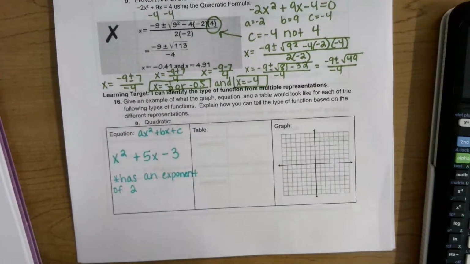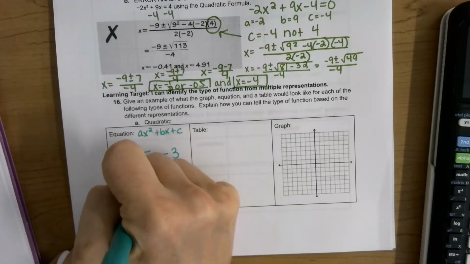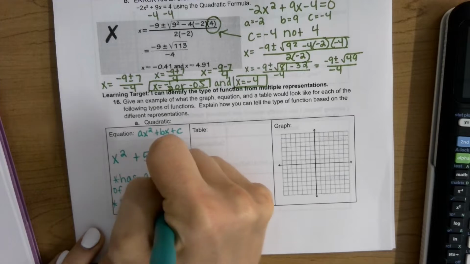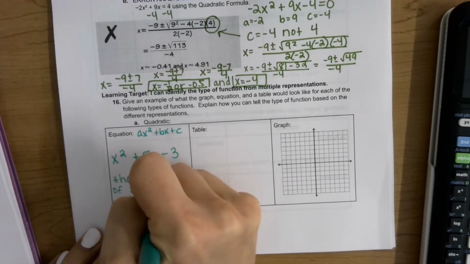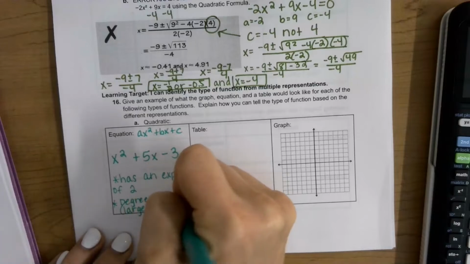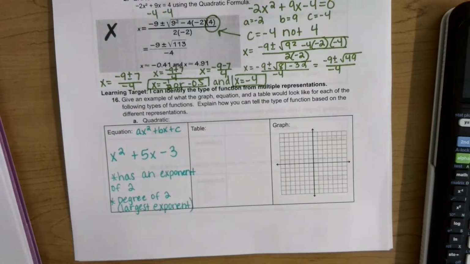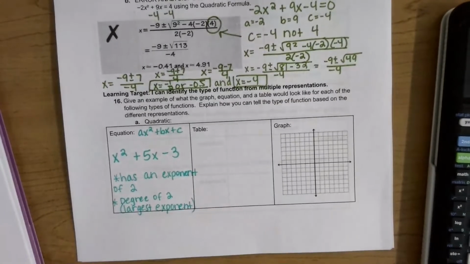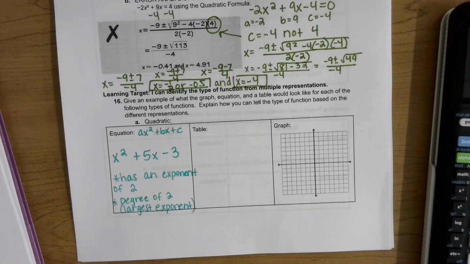We also call this a degree, the largest exponent, degree of 2. 2 is the largest exponent. So it can't be like x cubed, that would be a cubic function. So it has to have x squared, with squared being the largest exponent.